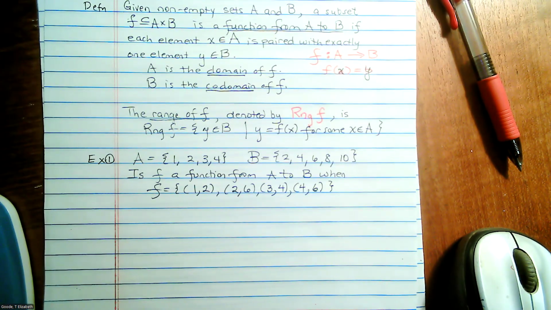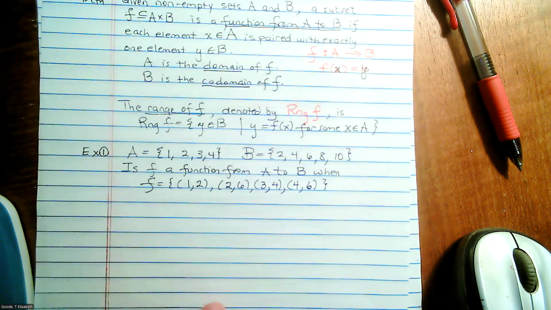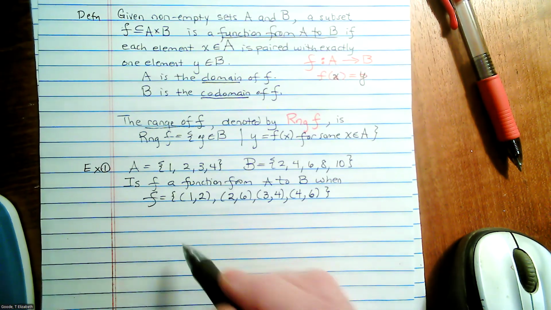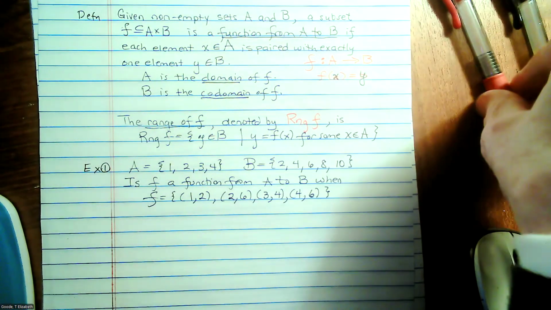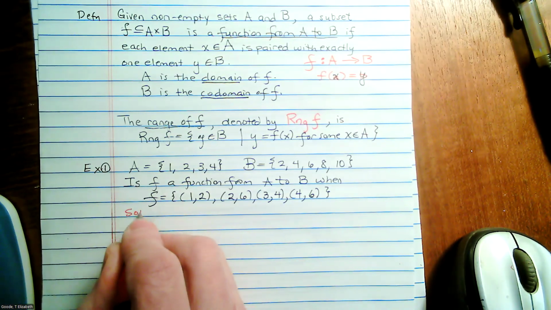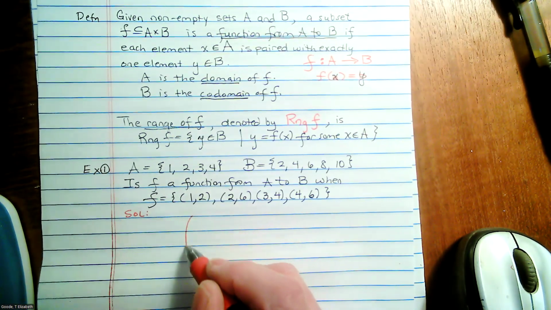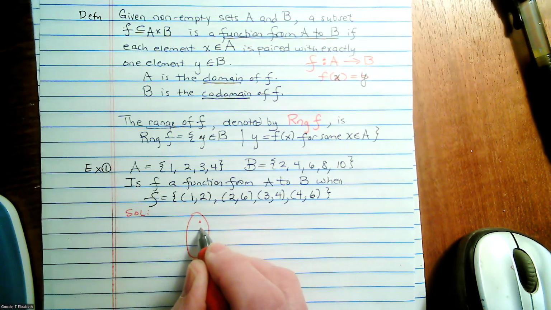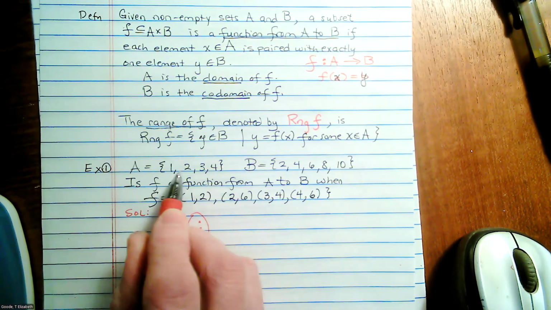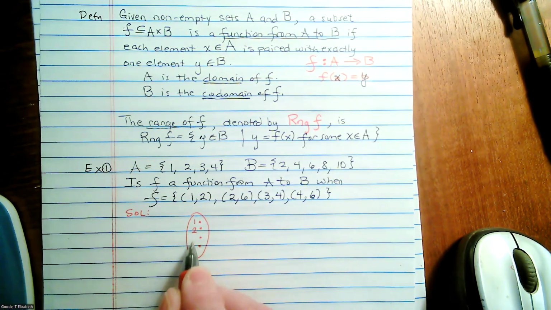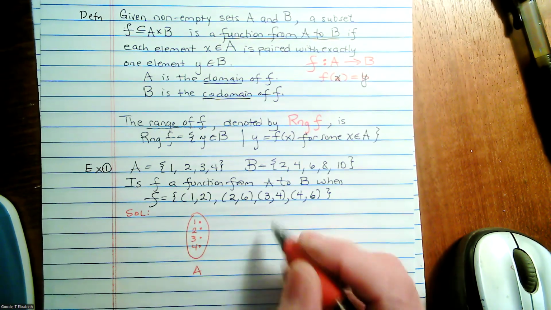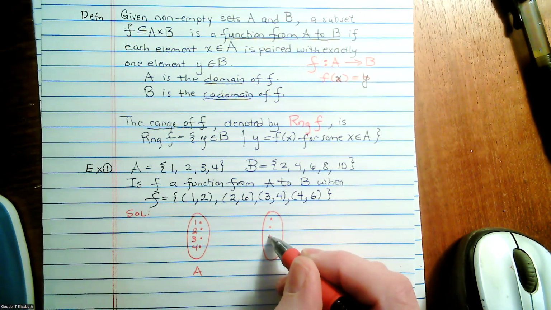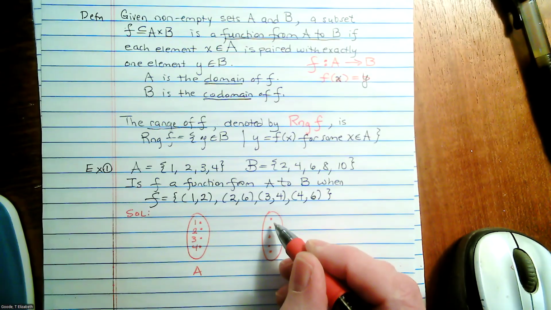Hey, Jaden. We are just reviewing the definition of a function so we can draw a picture to see if this really is a function from A to B. We want each element of the domain, which is A, it's got 1, 2, 3, and 4 in it, to pair up with exactly one element from the codomain.